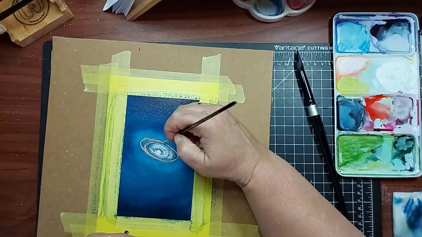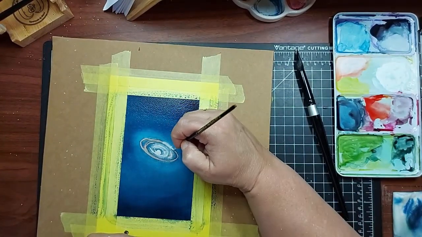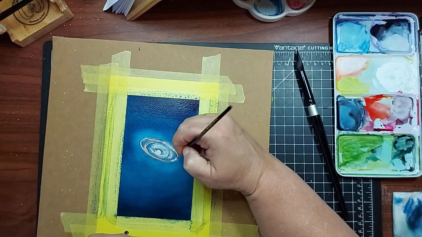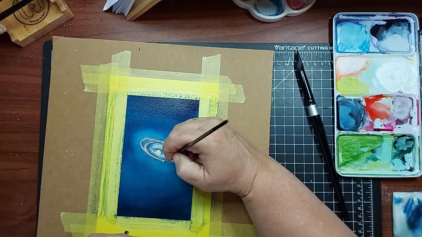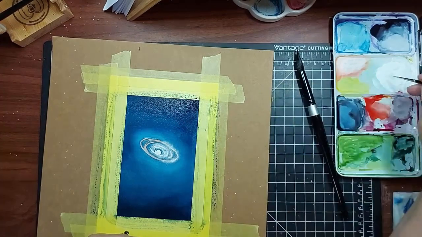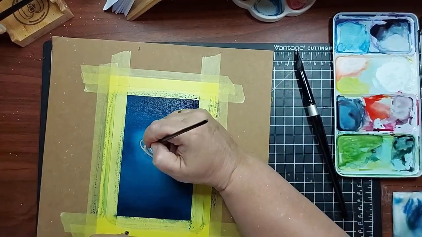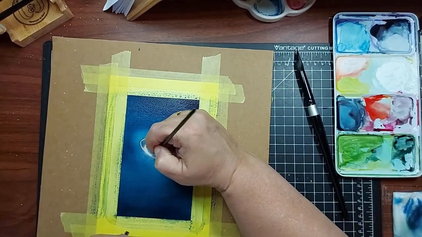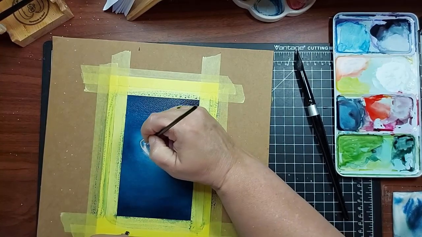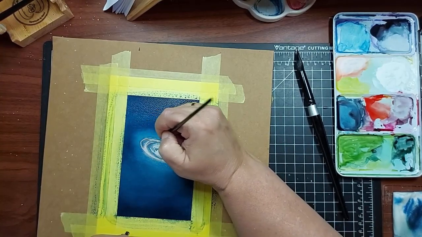Okay. It is really bleeding out, but it's also kind of staying put.